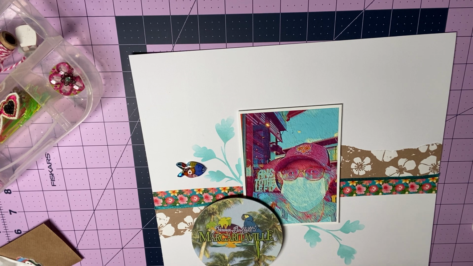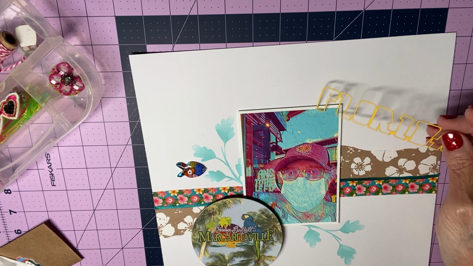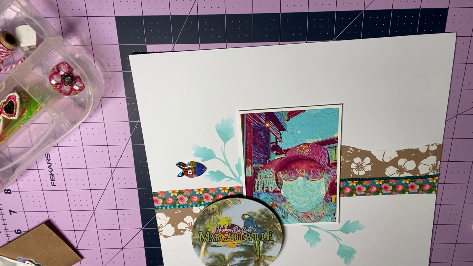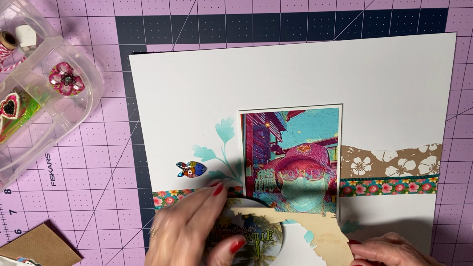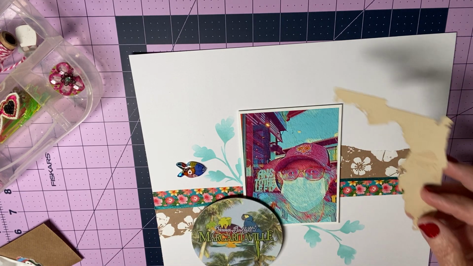I've got this outline of the word Florida, or I have this even has Orlando on this little map.